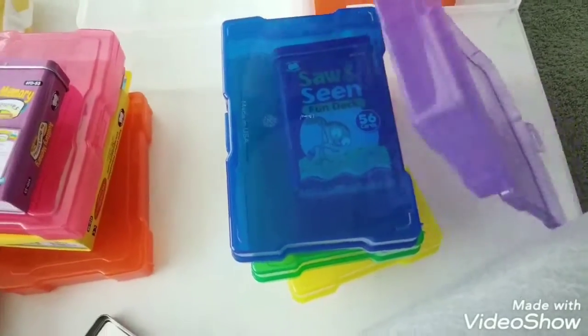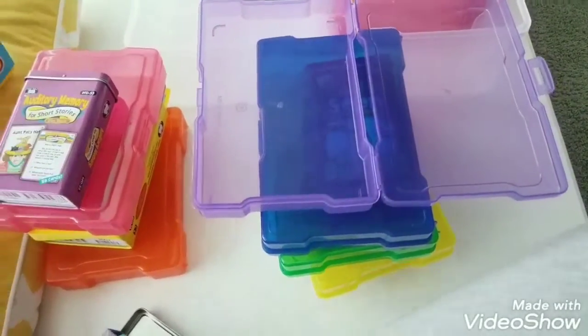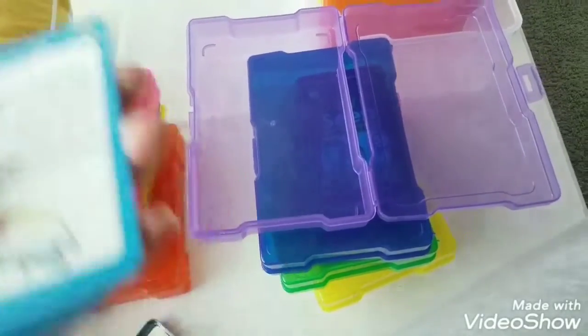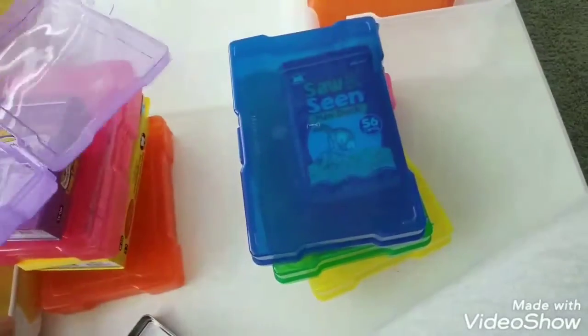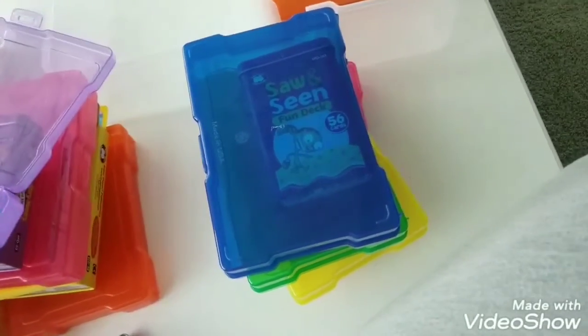But I like the deck of cards because it makes it fun for the child. They get to flip through the cards. I'll tell them to close their eyes and pick a card. It just makes it a little bit more fun because it's in card format.